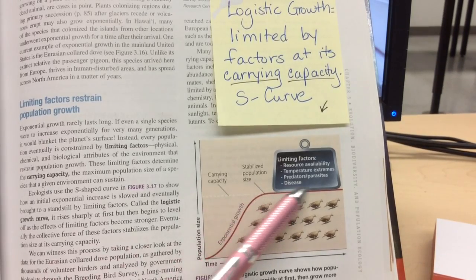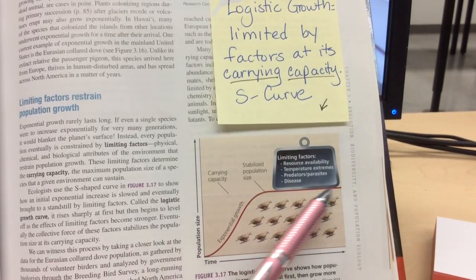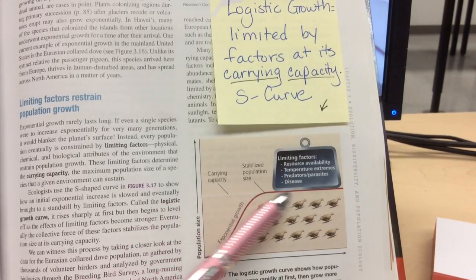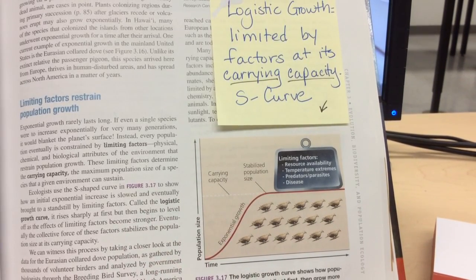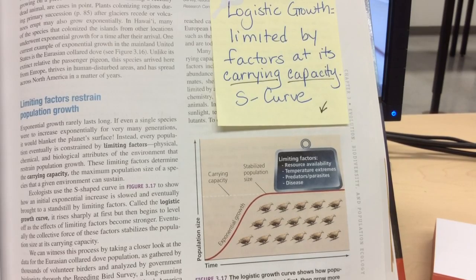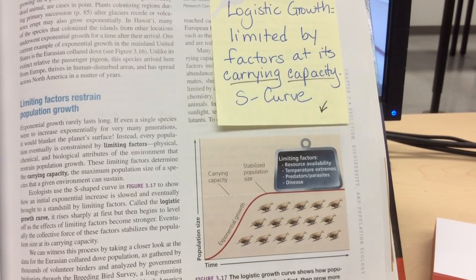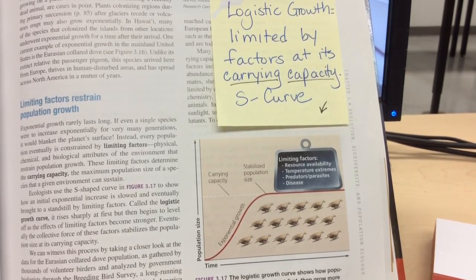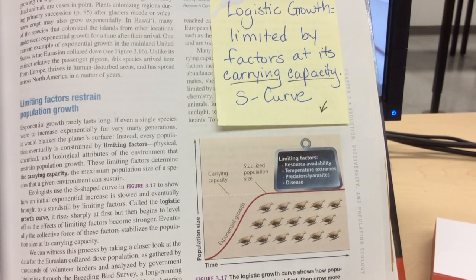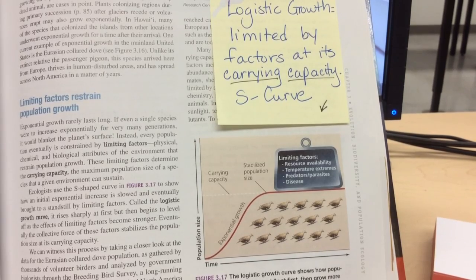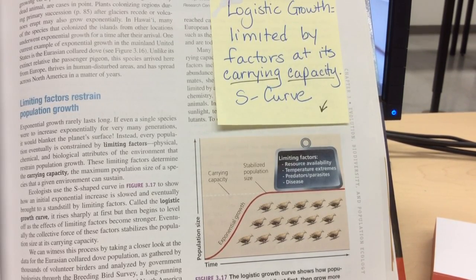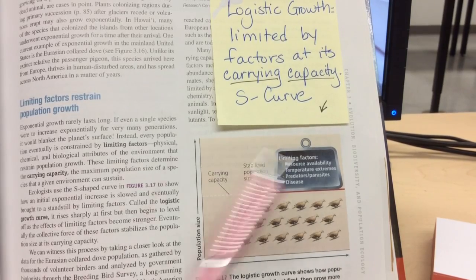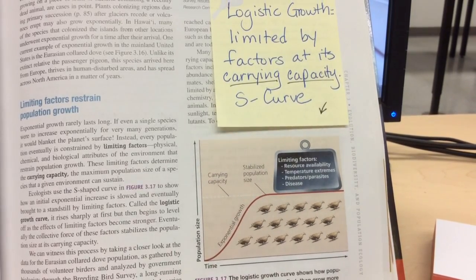And so we call this line the carrying capacity. You can see this dotted line. And this is basically the maximum amount of a population an environment can hold. Now, carrying capacities can go up or down too, depending on if you're in a drought or not a drought, or the size of your habitat getting smaller. And so the carrying capacity does shift with different limiting factors.